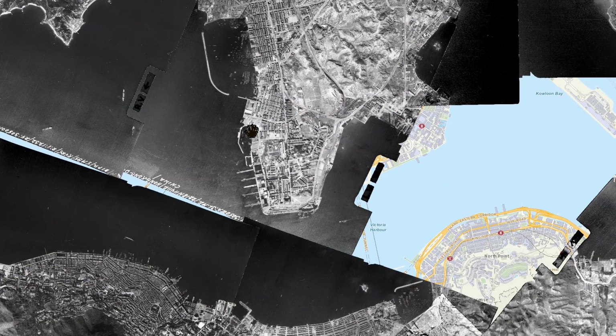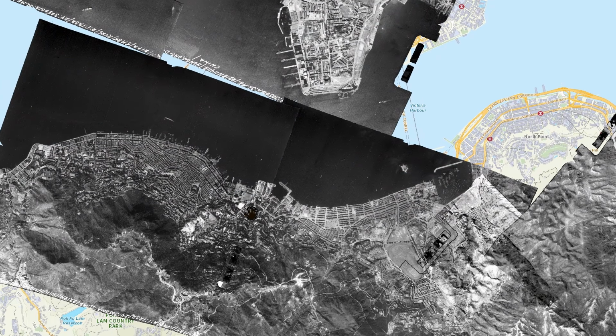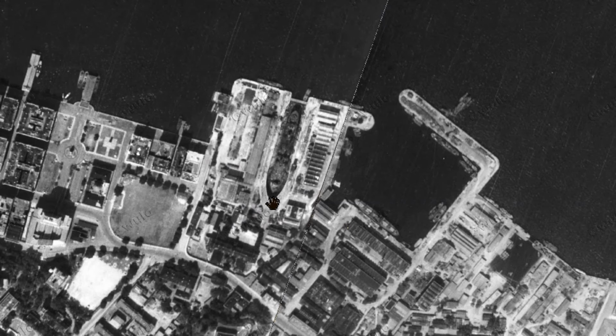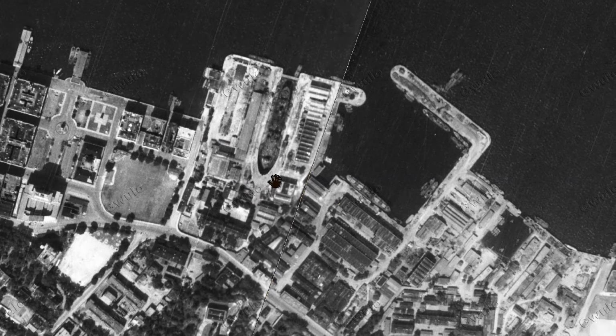Heading south across the harbour, we come to the first of the dockyards on the island. This in previous years was the Royal Navy's dockyard, the Japanese Navy using it now. Their dry dock here has a large ship in it, and from the shadow here it looks like the dry dock is empty of water. So the ship is undergoing some sort of repairs.